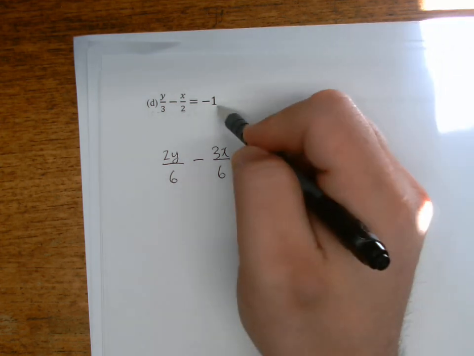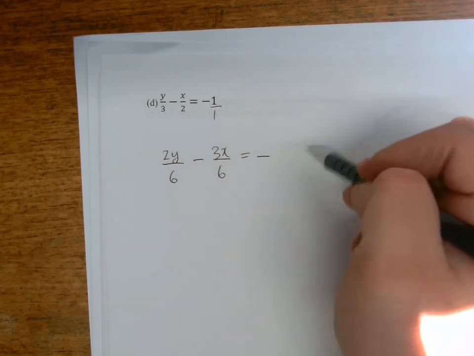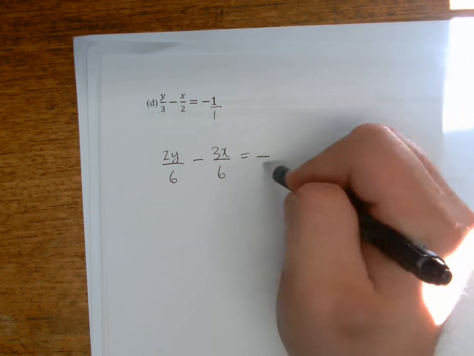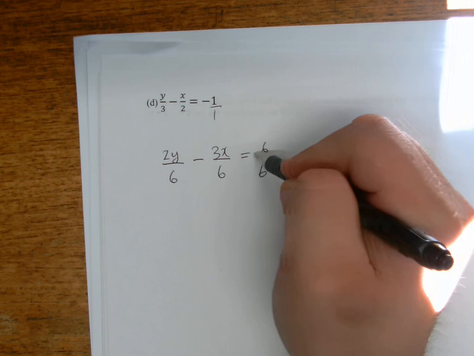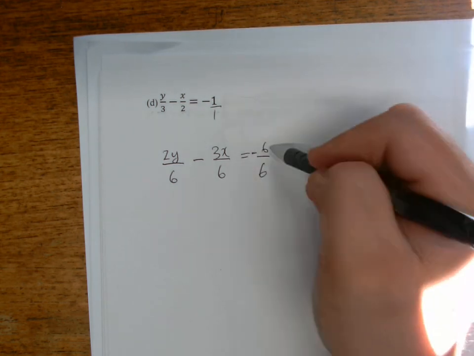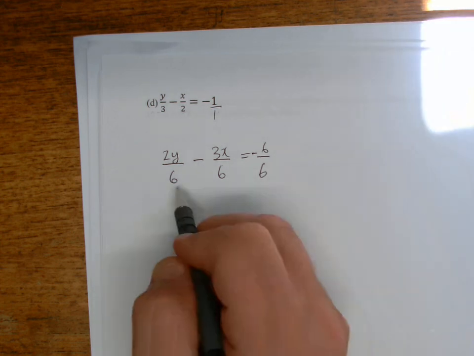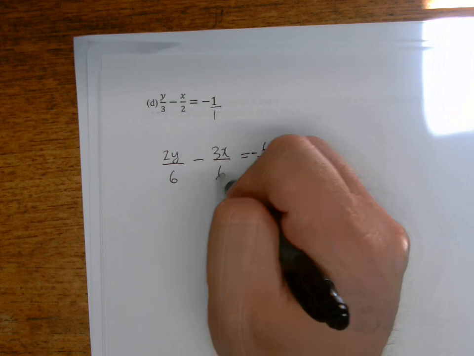Now, at the moment, it's not a fraction, it's just out of 1, isn't it? Because it's like 1 divided by 1 there. So you can write it as a fraction, but to change it to 6, I've got to times it by 6, which means you times the top by 6. There's a minus there as well, so that's the same as minus 6 over 6, which would just be minus 1 anyway. Now when you've got 6's on every fraction, on both sides, you can just cancel them out.